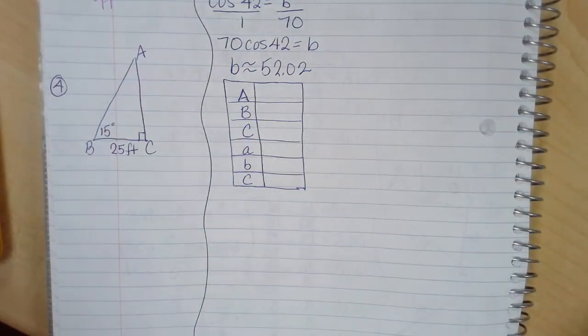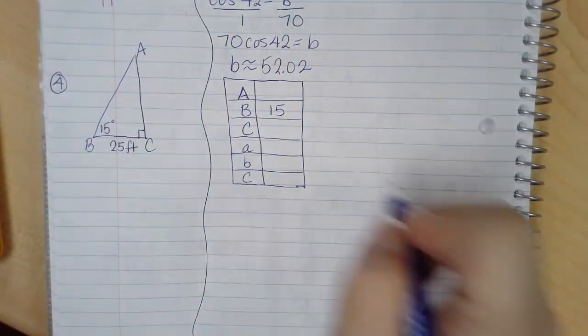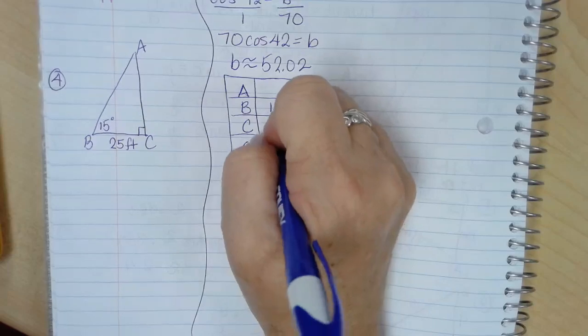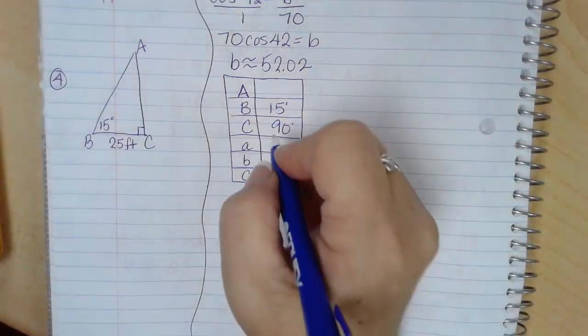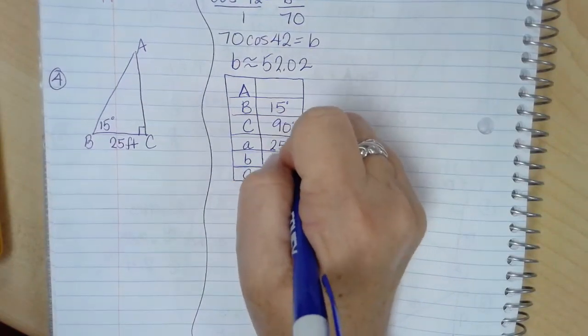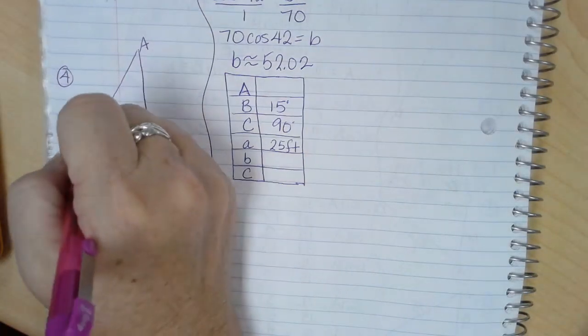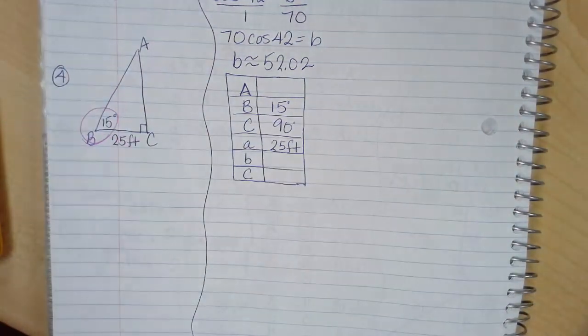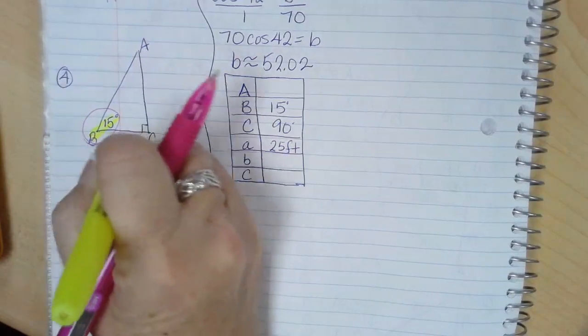What do I know that doesn't require any work? Angle B is 15 degrees. Angle C is 90 degrees. And little a is 25 feet. That's what I know. So now I'm going to circle the angle that I'm given, highlight the angle that I'm given as well, and highlight the side that I'm given.